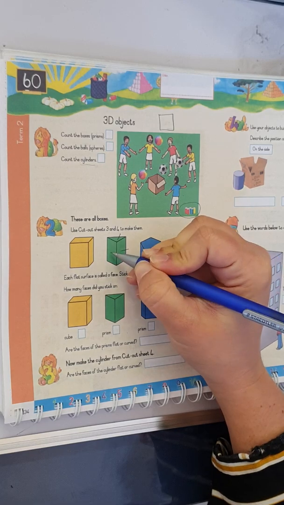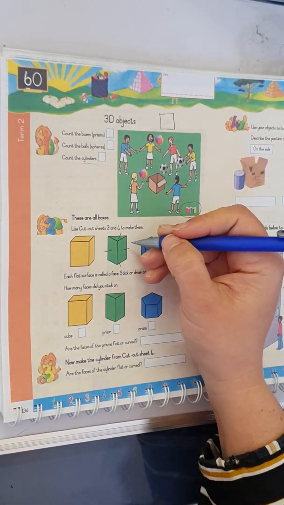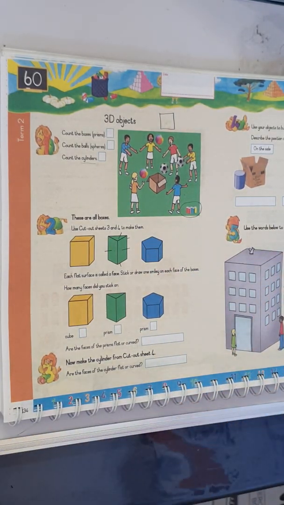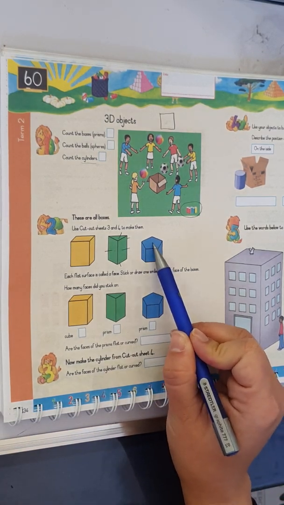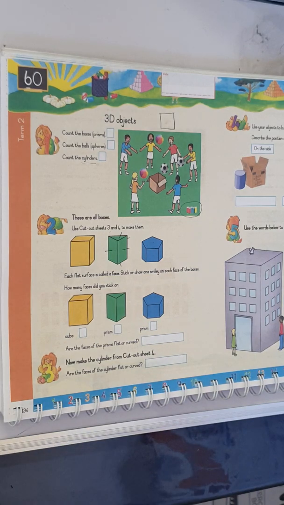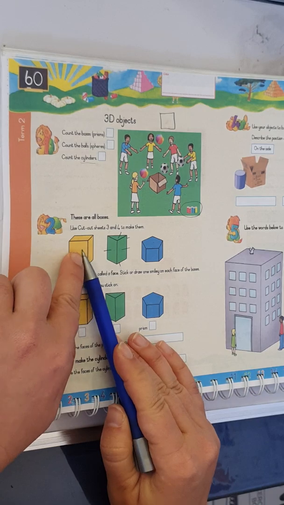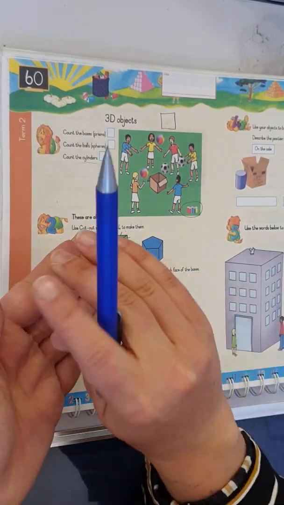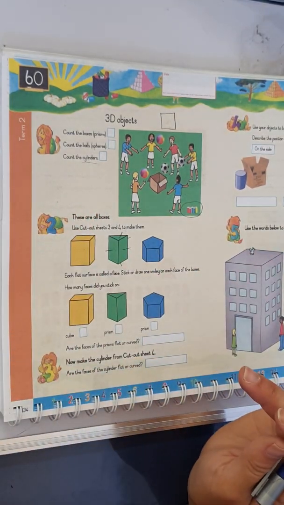There's 1, 2, 3, there's 4, and at the back there's 5. So this one has 5 faces. So count the faces. The flat sides are the faces. You must count the faces of each shape. Therefore, if you make these with the cutout sheet 3 and 4, you are able to go around the shape and count the faces.